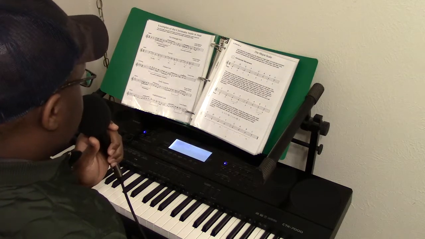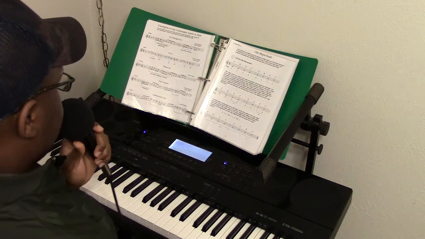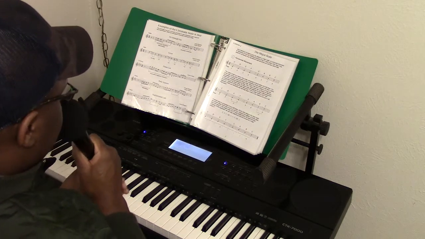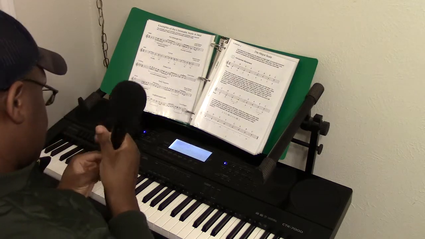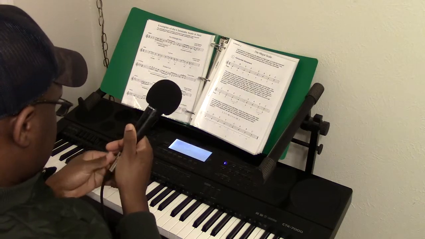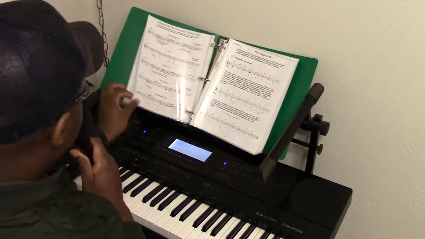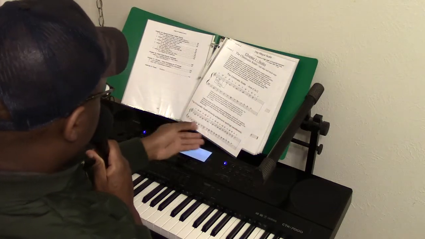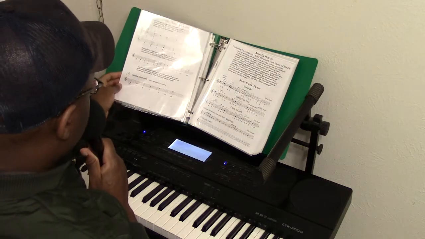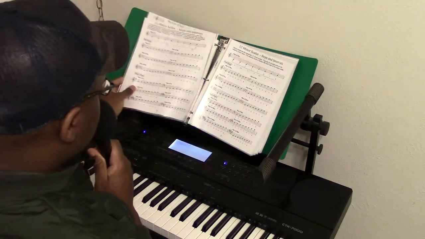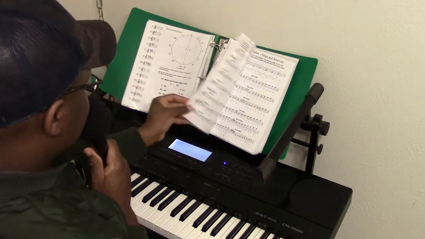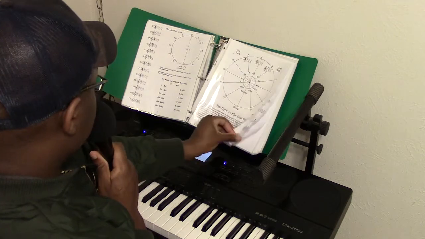Now we're going to talk about the duration of musical notes. So I need to show you the different types of notes, if I can find a page with them.